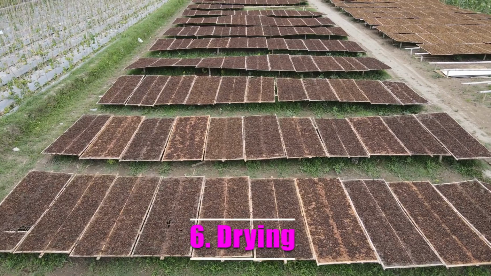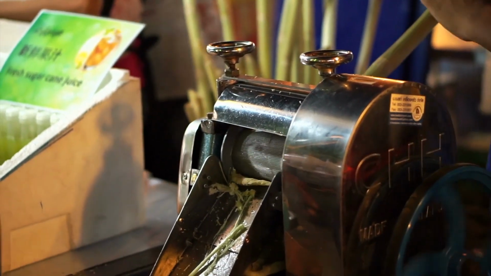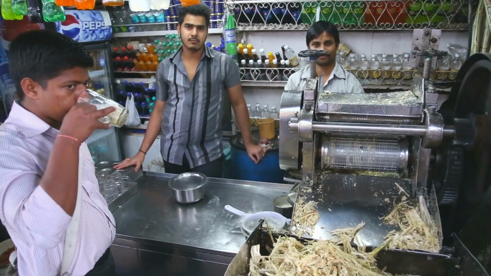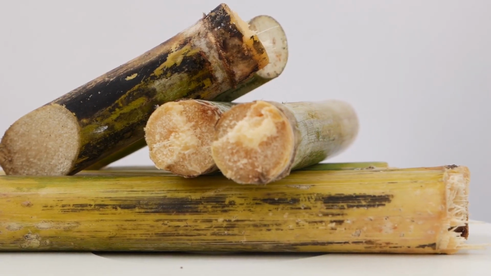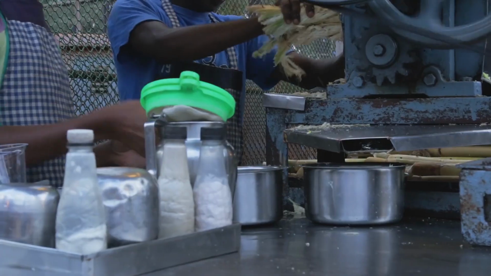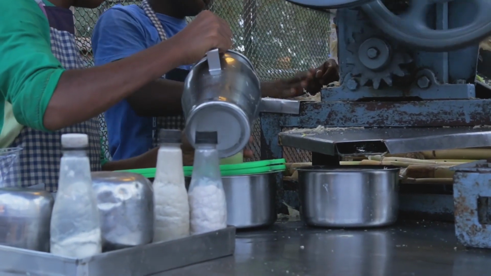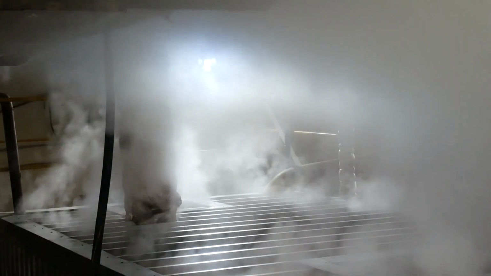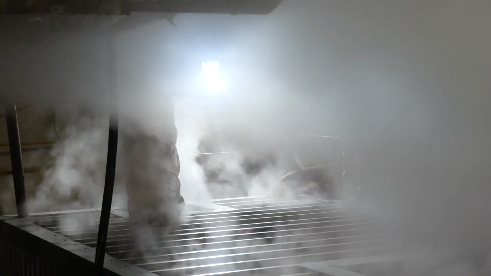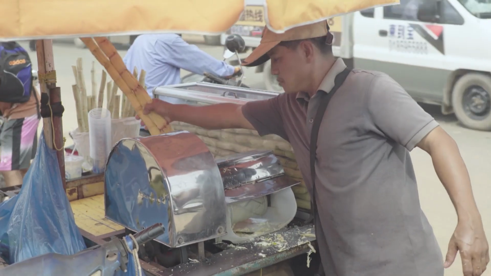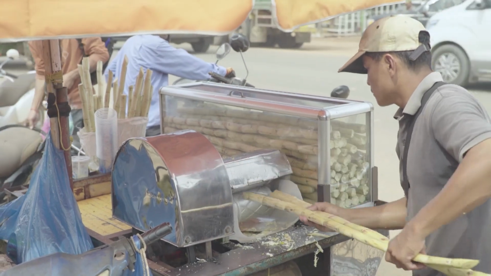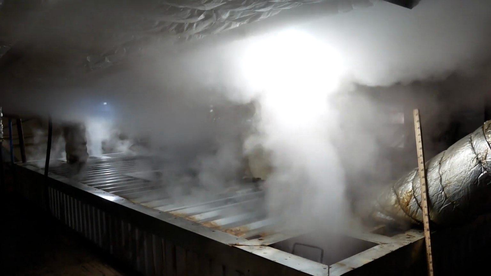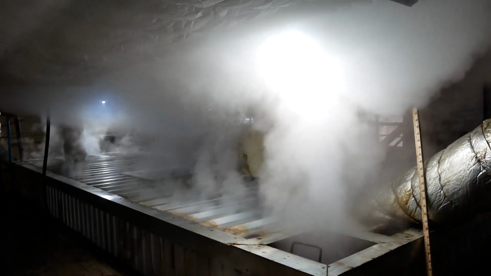6. Drying. The drying stage is a critical step in the sugar production process. After the crystallization phase, the raw sugar crystals contain residual moisture and need to be dried to achieve the desired quality and storage stability. The wet sugar crystals are typically subjected to warm air in a drying apparatus, which removes the remaining moisture. This process transforms the sugar crystals into a dry and granulated form, ready for further processing or packaging. Effective drying is essential for preventing the growth of microorganisms and maintaining the sugar's shelf life. Once dried, the sugar can proceed to refining processes if necessary and is then packaged for distribution to consumers or industrial users.